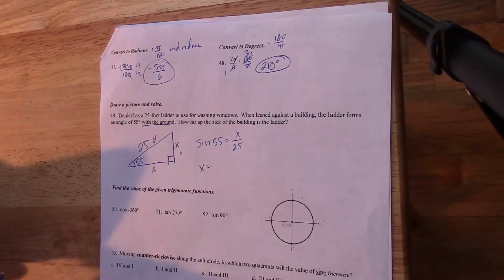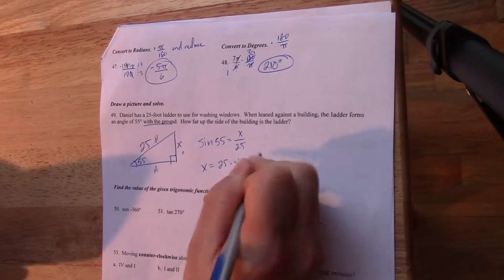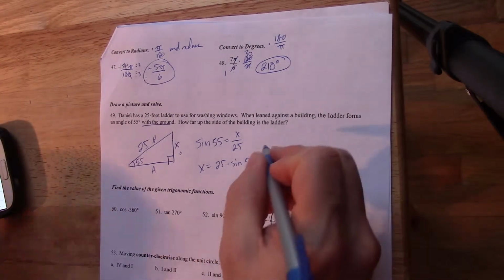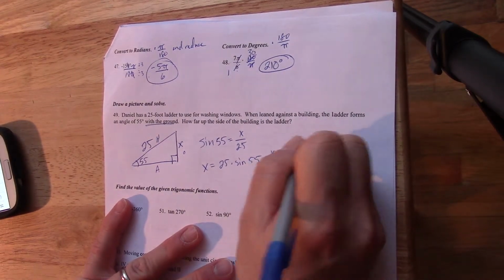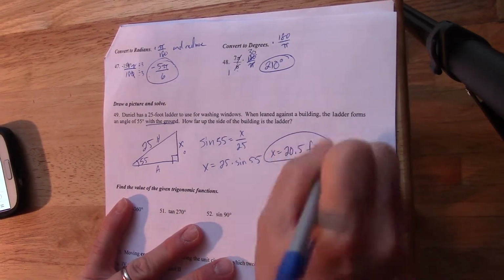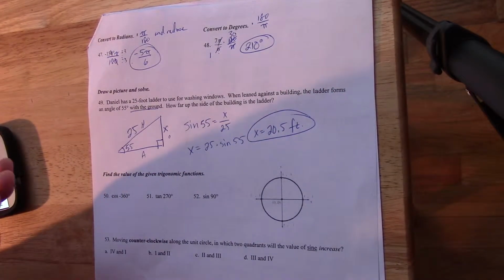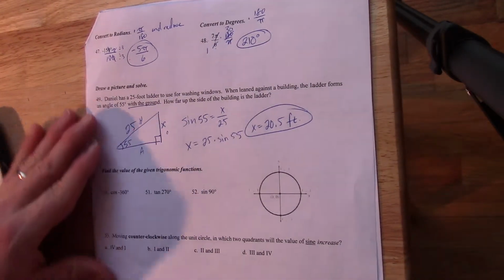X equals 25 times sine of 55. Let me plug that into my calculator real quick. And I get X to be 20.5 feet. Does that make sense? Yeah, if a ladder is 25 feet and it touches the house up a certain amount of feet, it's probably not going to be 5, or else it's going to look really weird to try and get up that 25-foot ladder.